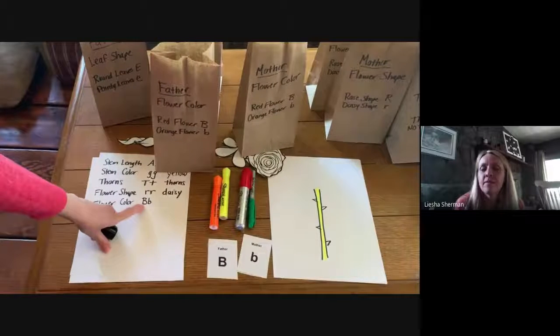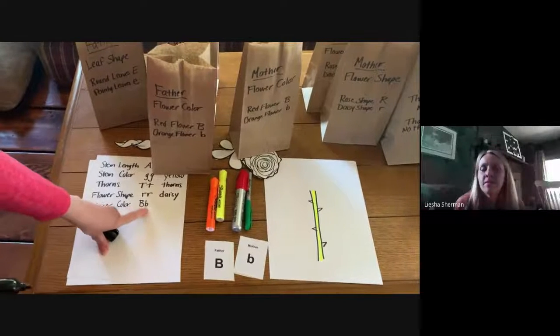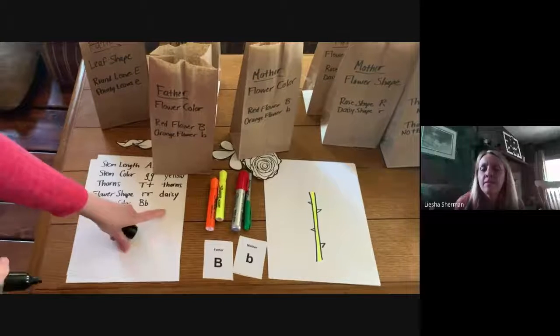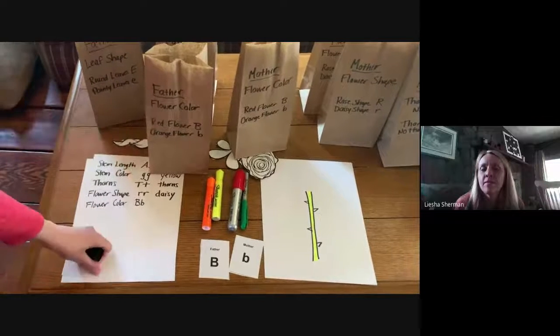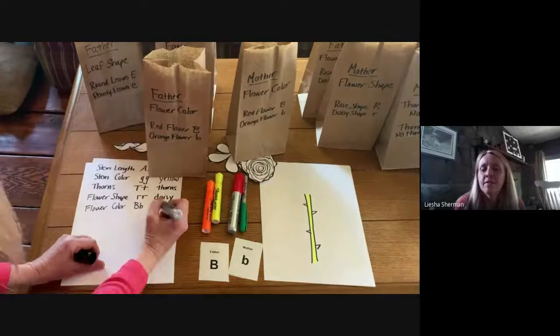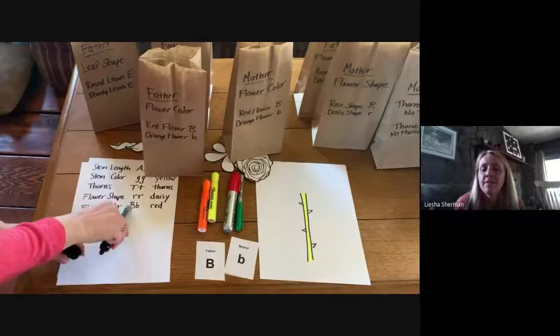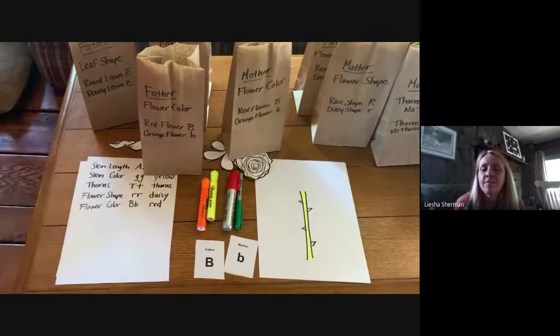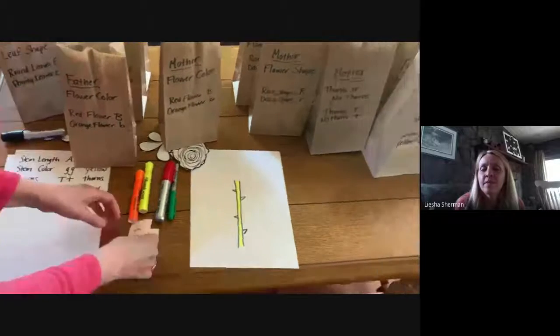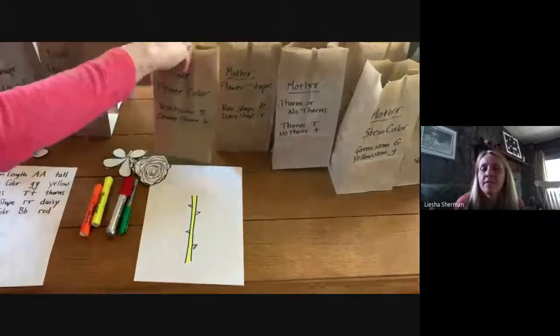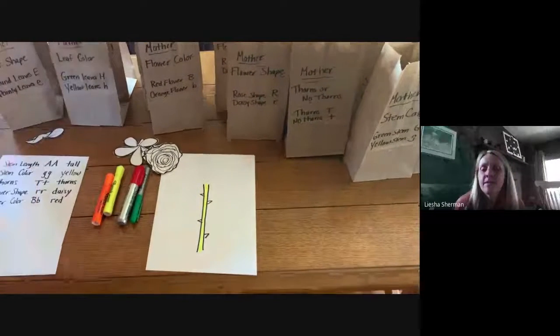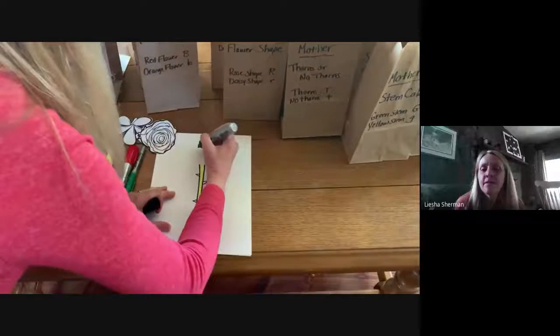If my genotype is big B, little b, I have a dominant and a recessive trait. My phenotype, will it be red or orange? It will be red, because the dominant gene will always overshadow the recessive gene. So now I'm going to draw this. So I get to draw a red daisy.